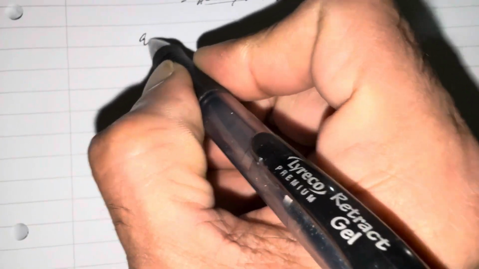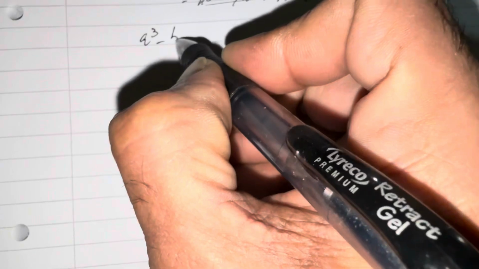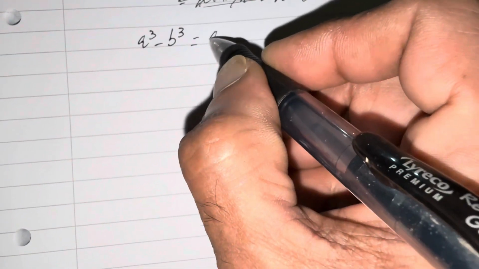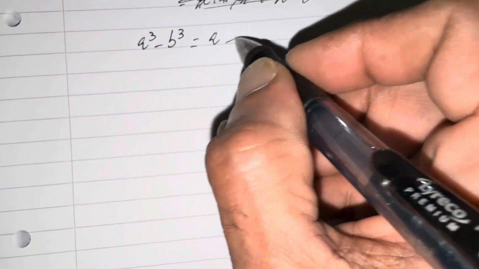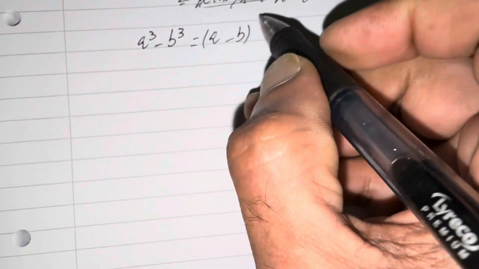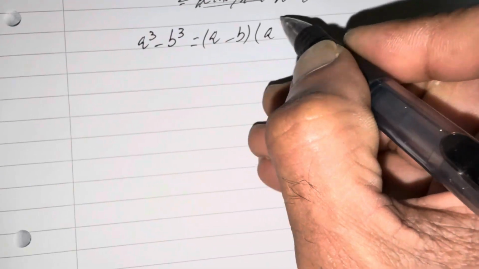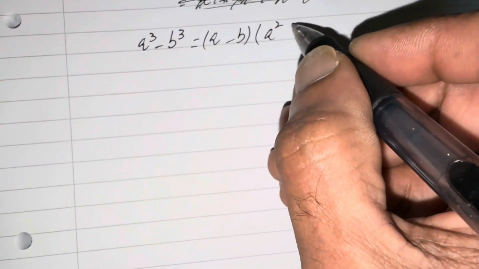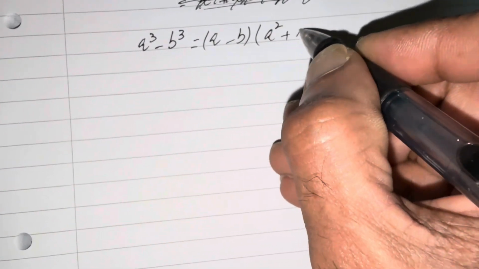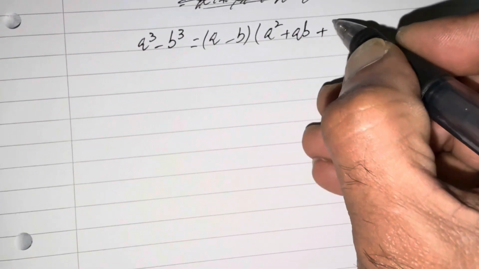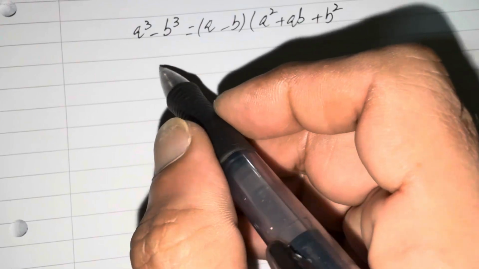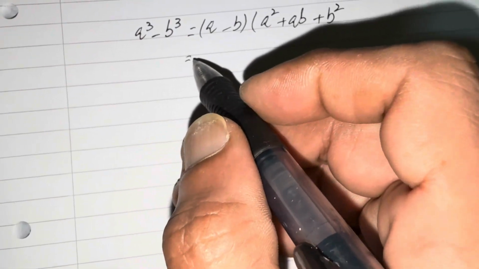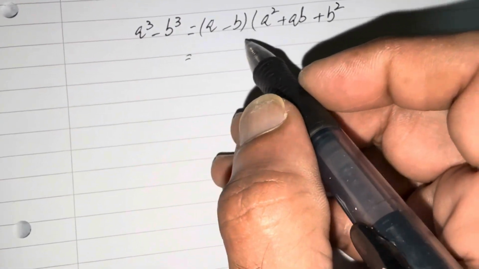So A cube minus B cube will always equal A minus B into A square plus AB plus B square. So let's again take the right hand side.